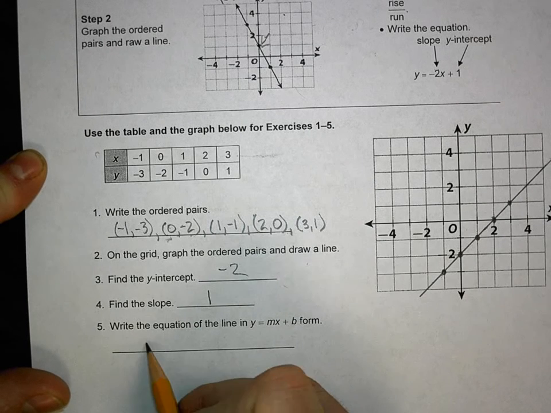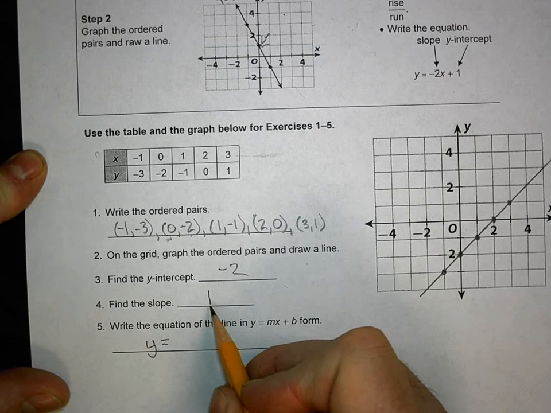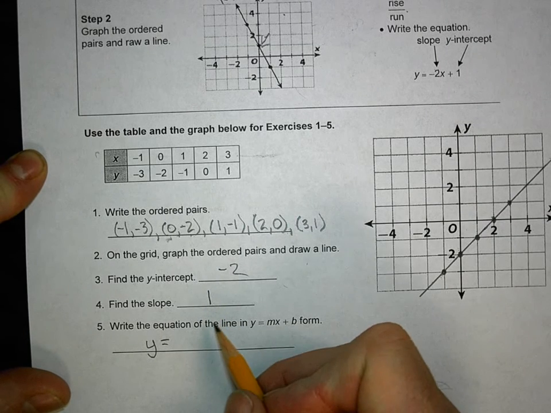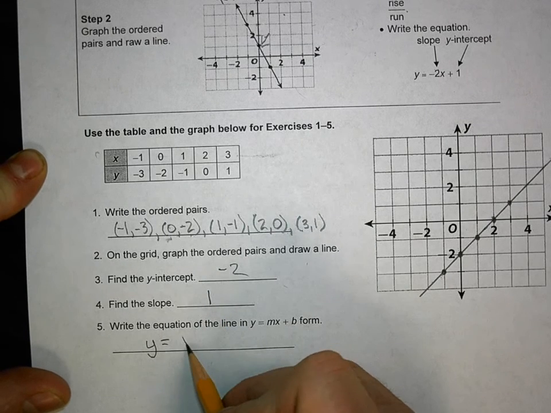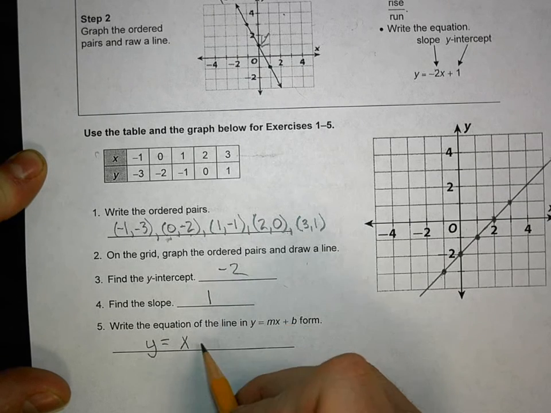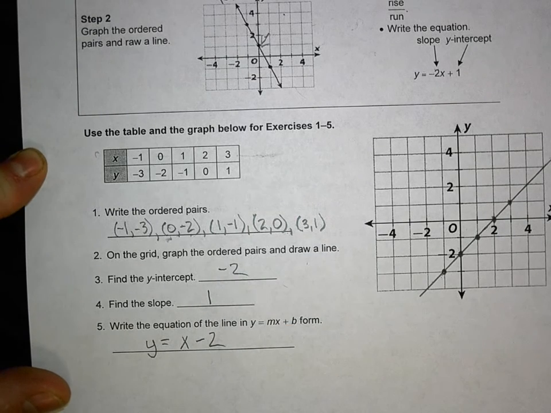Now, I'm writing the equation. y equals, well, m is 1. It's that ninja. I don't have to write it. So I can just write y equals x, and there's my b, -2, and now I have my equation.